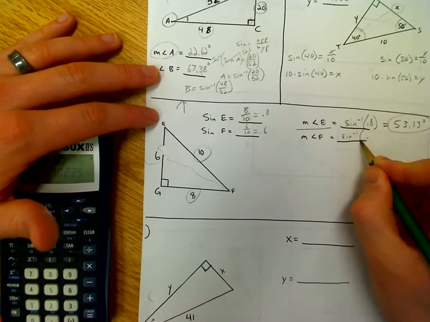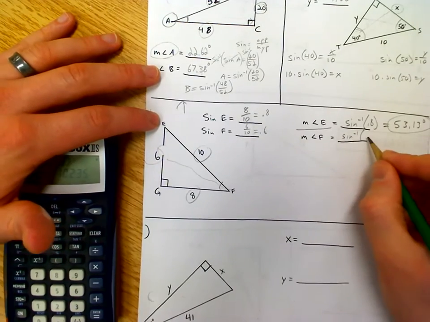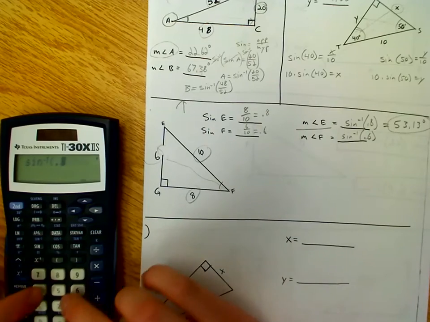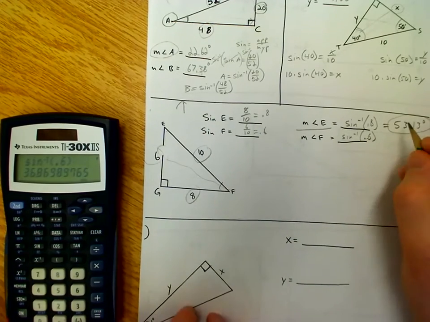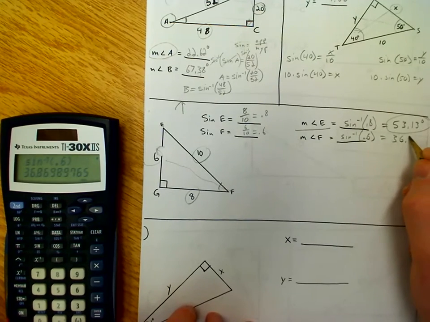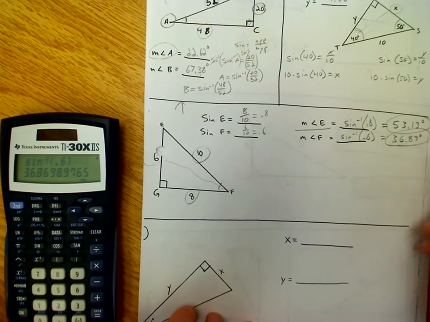Sine of F, opposite over hypotenuse, 6 over 10. So inverse sine of that will tell me what the angle measures. So now inverse sine of 0.6, so that's 36.87 degrees.